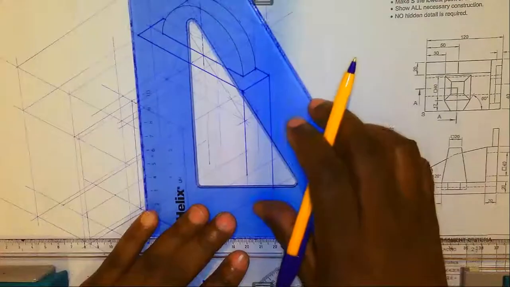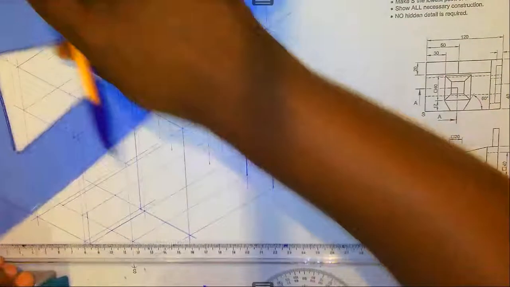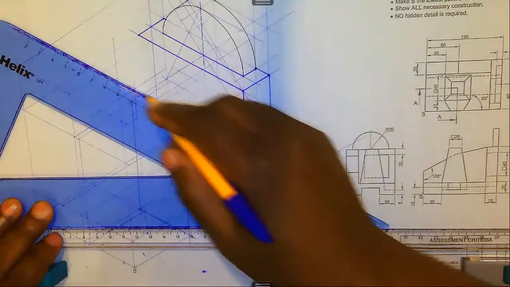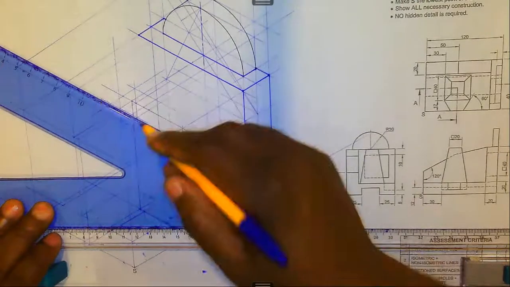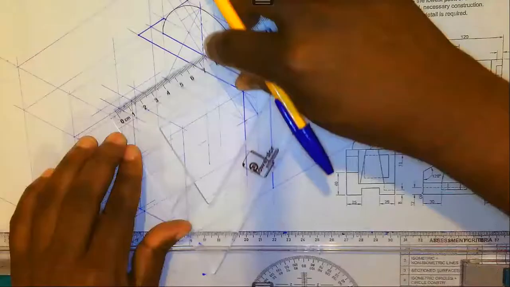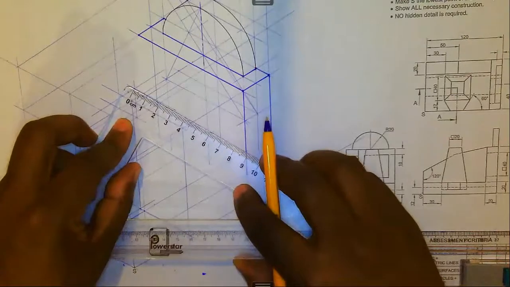So we can take this one up. This should be 20 millimeters, and this should also be 20 millimeters like that.